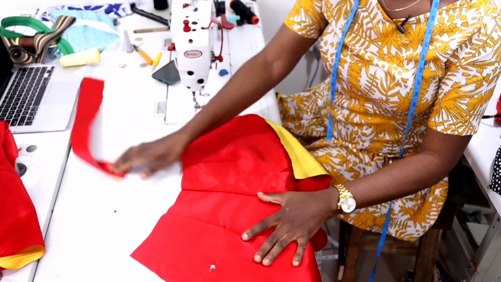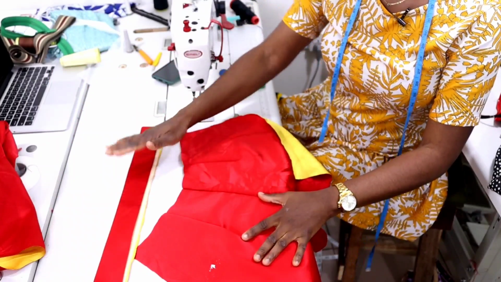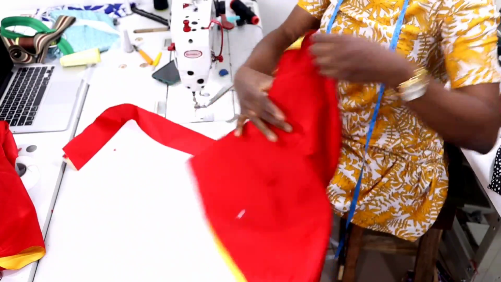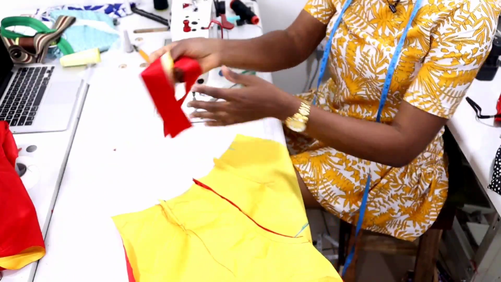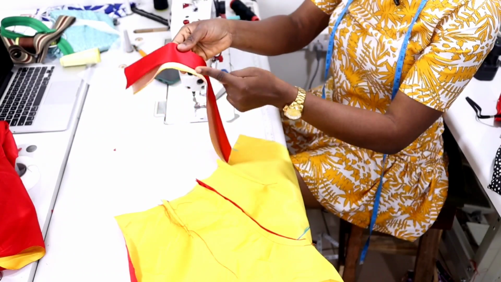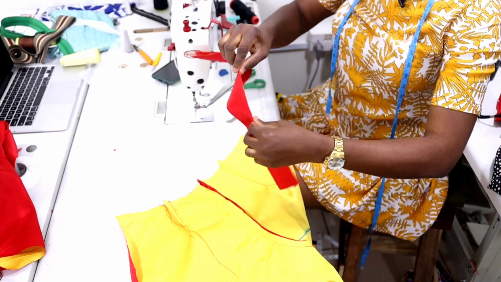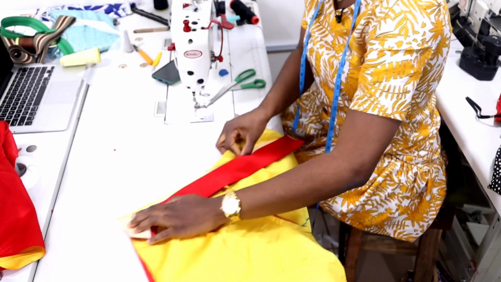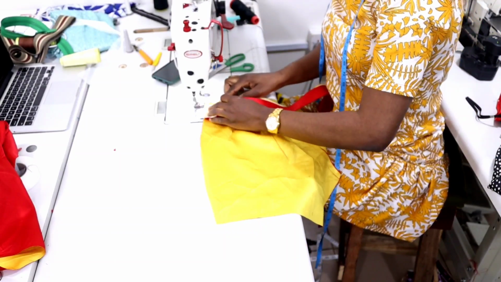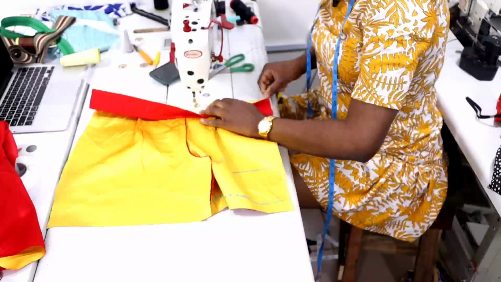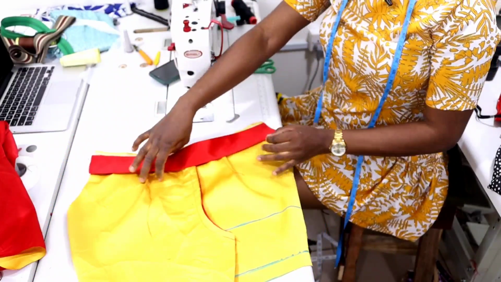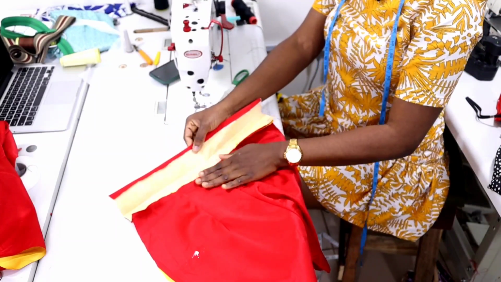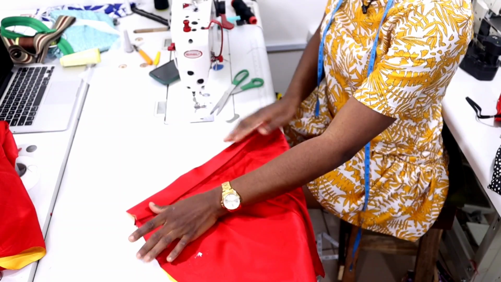So the next thing now is to attach our band. So I'll sew the band from the wrong side. This part here that I have my seam allowance, I'm going to place it directly on the waistline, and I'm going to stitch it with 1/2 inch allowance. So when you're done, you turn it to the right side. So you push your seam allowance inside the band and top stitch.